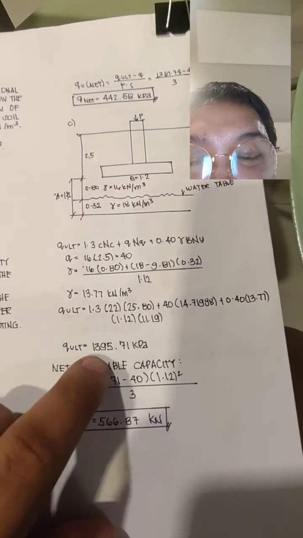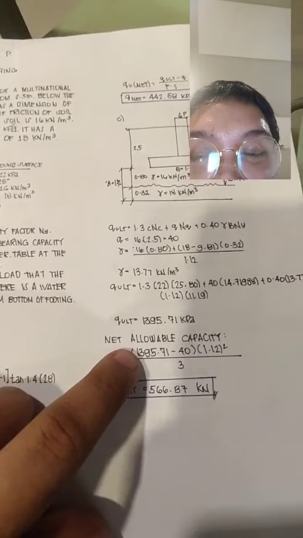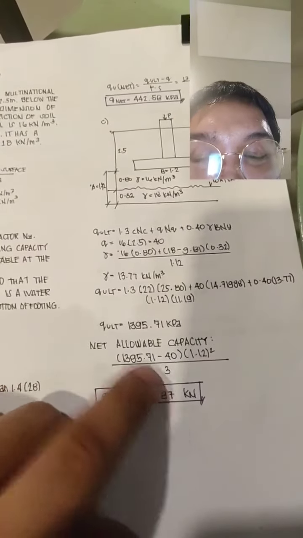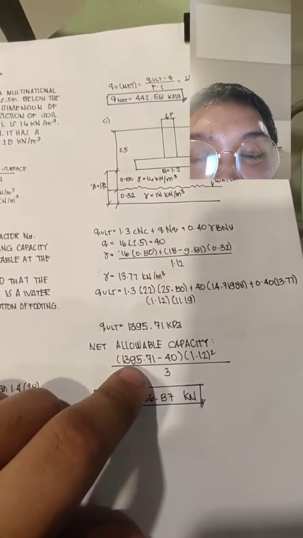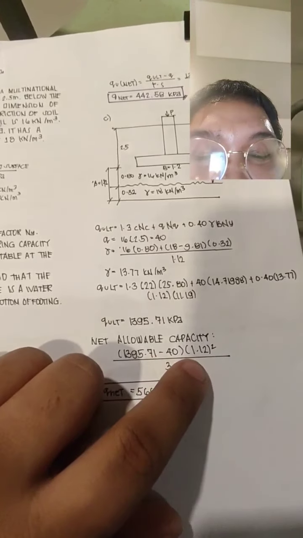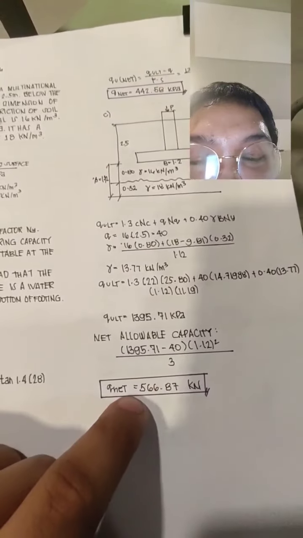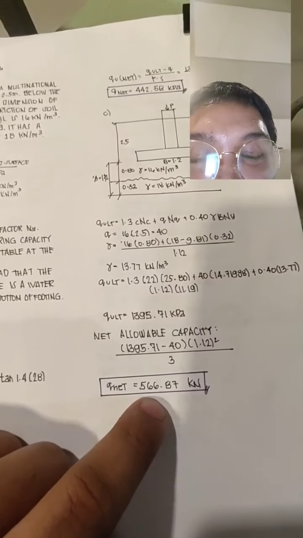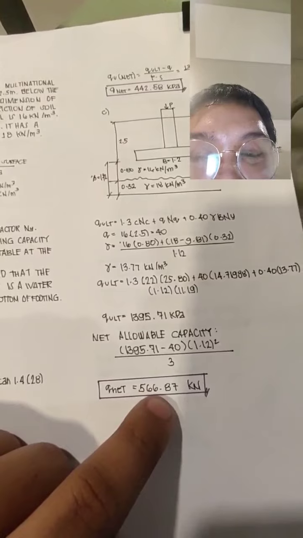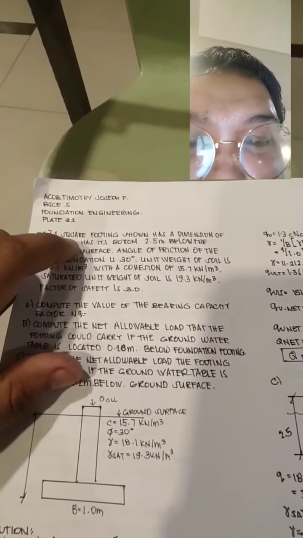So, q ultimate is 1395.71 kPa. So, we get the net allowable capacity by this: (1395.71 minus 40) times 1.2 raised to 2, all over 3. So, this is our net allowable capacity, with a value of 566.87.